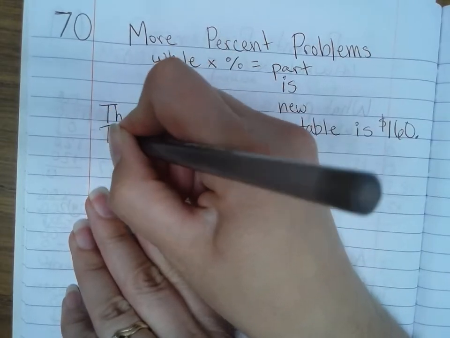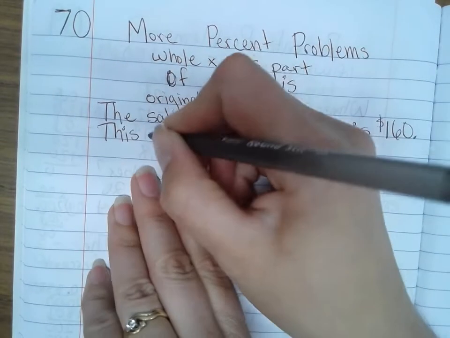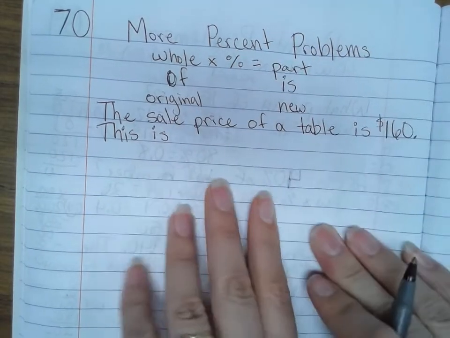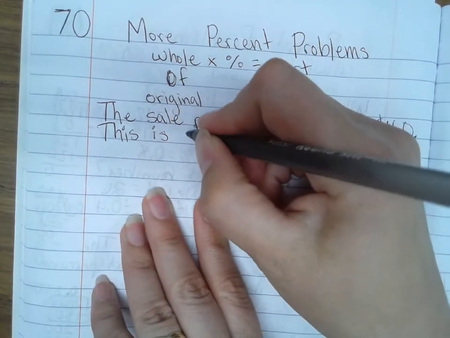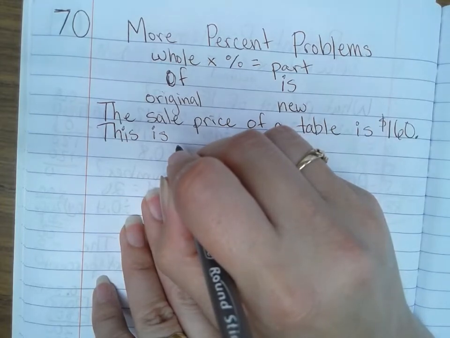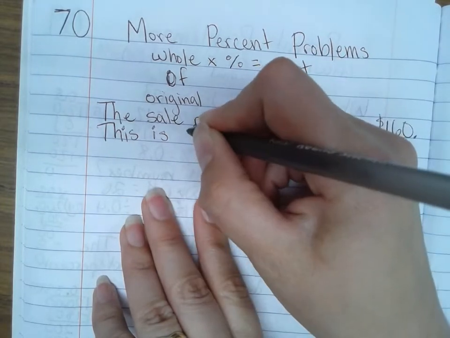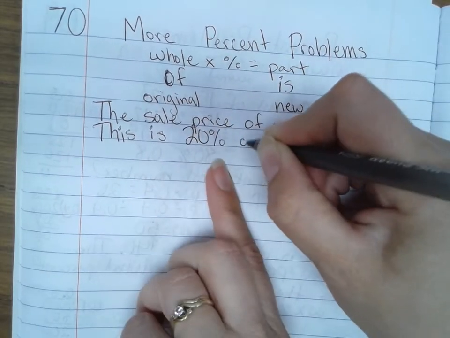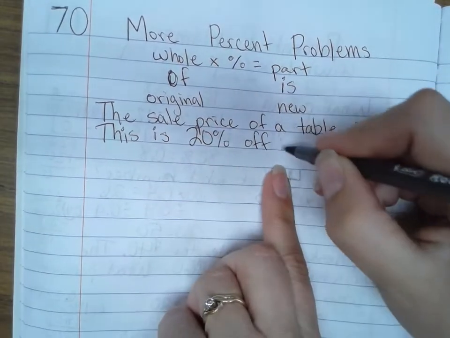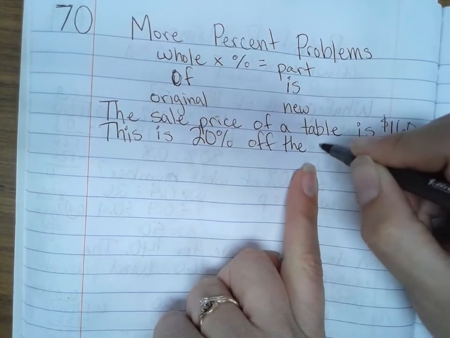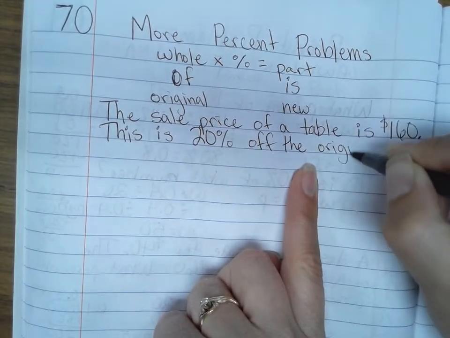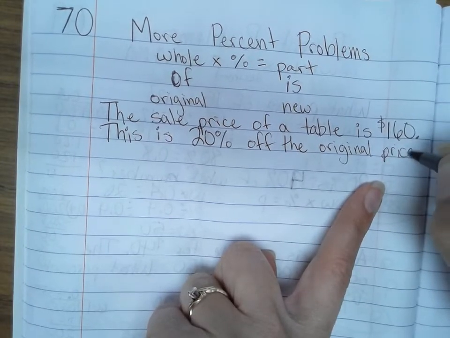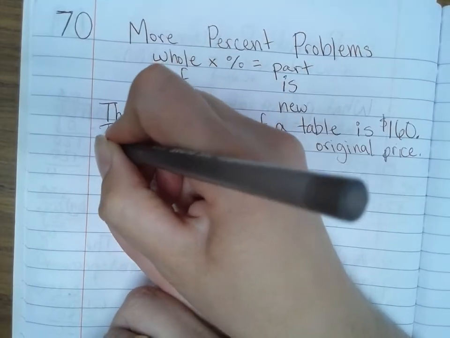This is 20% off the original price. What was the original price?